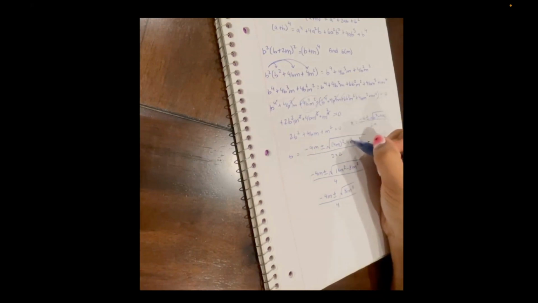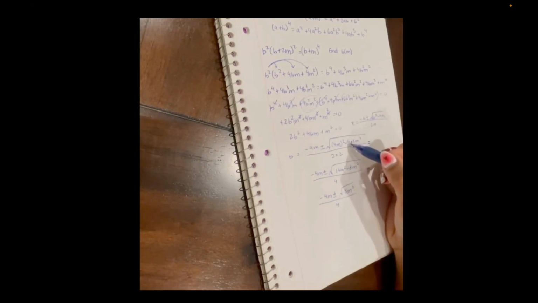I did 4 times 4, 16, and m times m, which is m squared. This times 4 times a times c. This is 4 times 2 is 8, and then over here I subtracted these two, because you can subtract them if the power is the same. So that's why here is 8m squared.